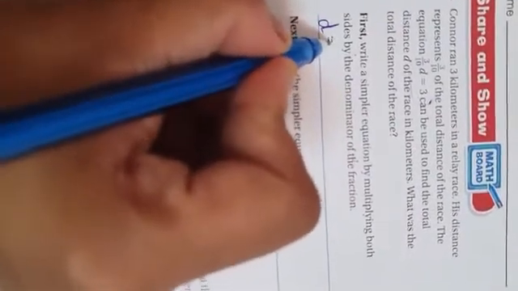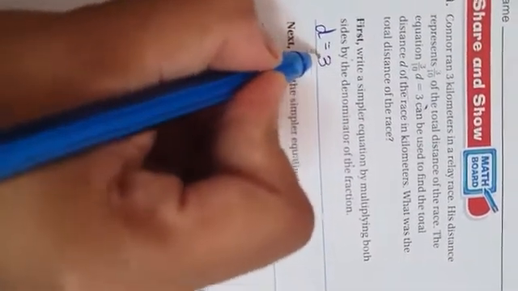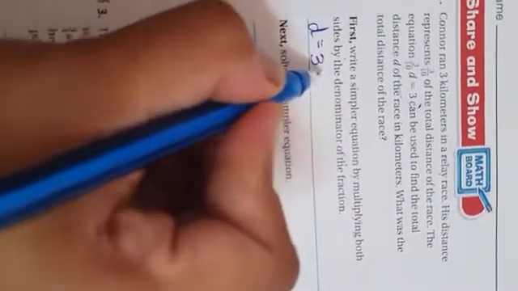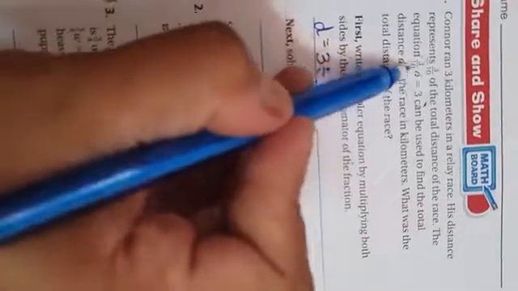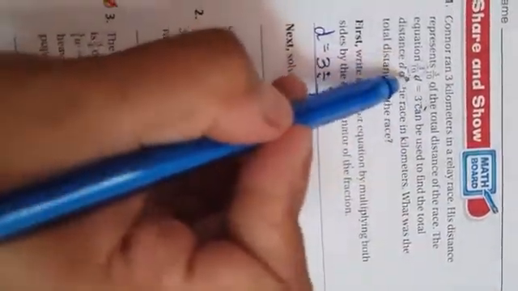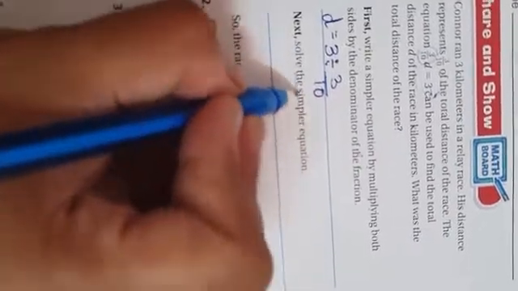Simpler equation means they want you to arrange this equation first. So how are you going to arrange it? d equals 3 divided by 3 over 10, because we will move the 3 over 10 to the other side. It means multiply, so we divide it. Next, solve the equation. There's a simpler one, but there is another way of doing it. I just don't want you to get confused in this. That's why I'm just doing the normal way.